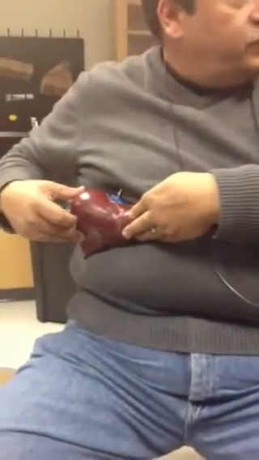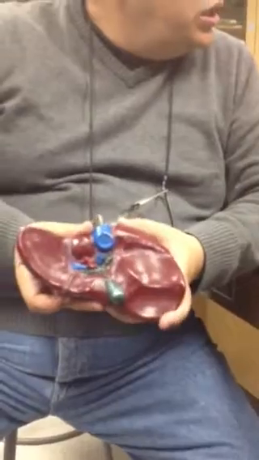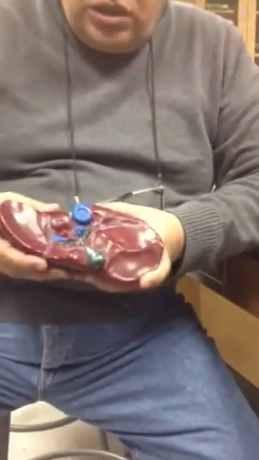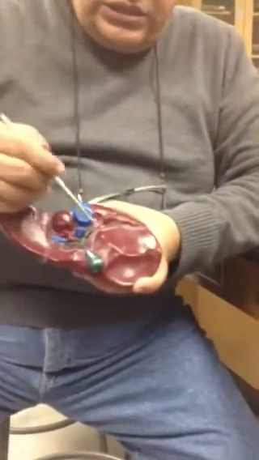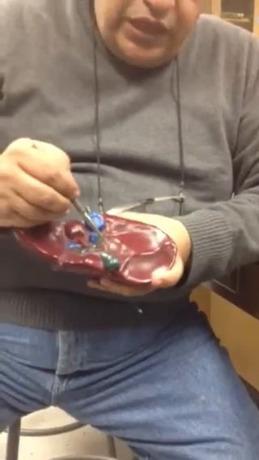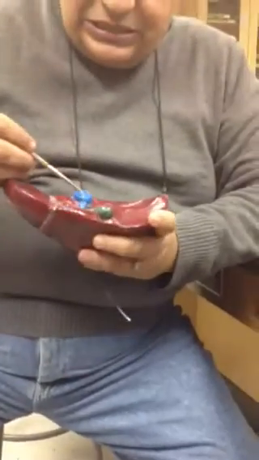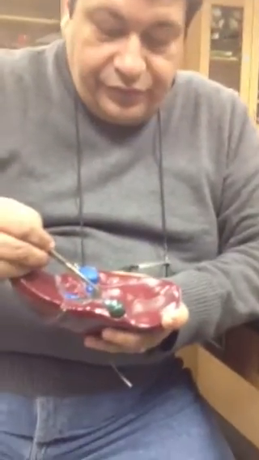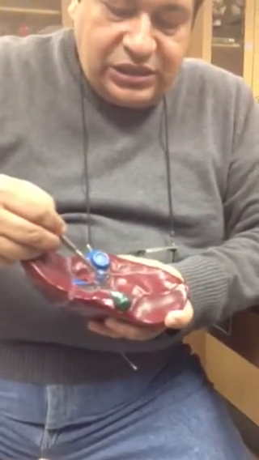You can see the anterior side. This is the posterior side. Yes? This is the gallbladder. This is the cystic duct.